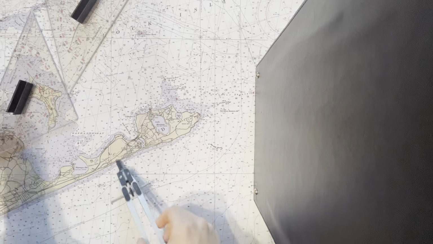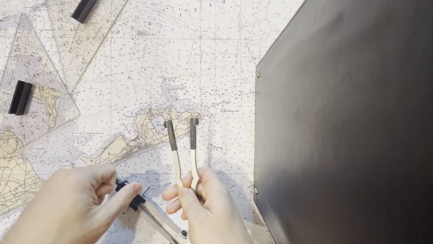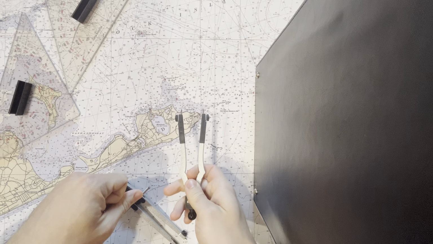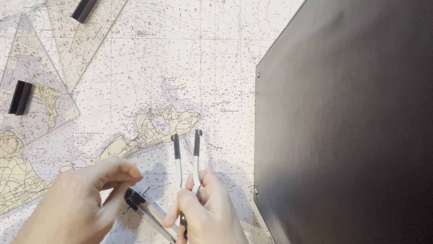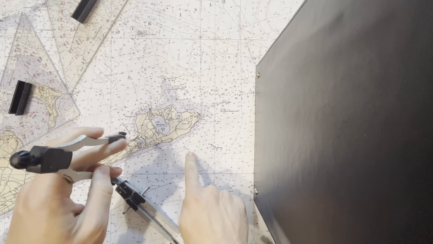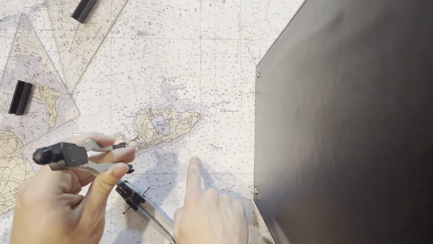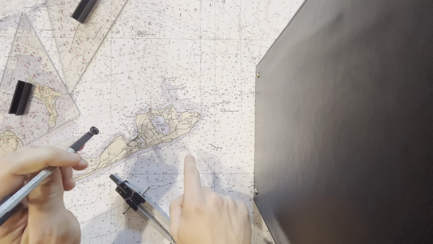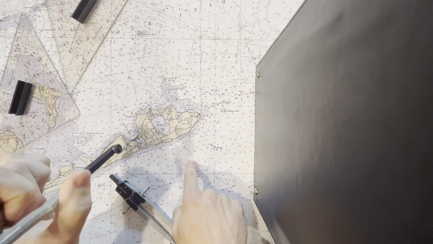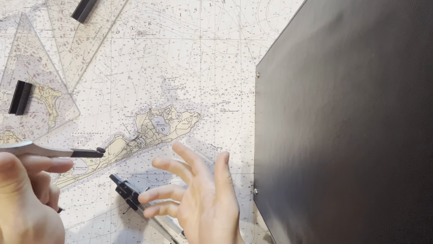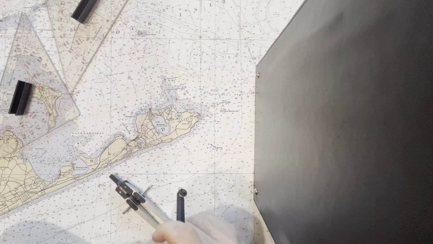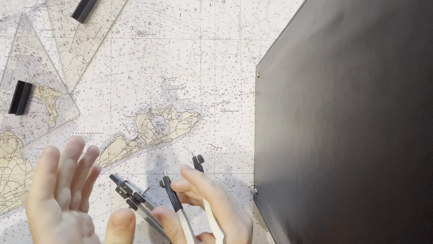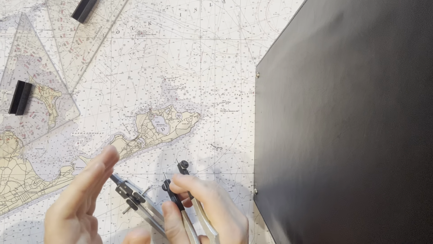Okay, now we're going to go over how to actually plot a position on the chart and how to measure a position on the chart. So, in other words, how to take a specific location, one distinct point on a chart, and say, I want to know this point's latitude and longitude. Or if you were given a latitude and longitude, how to put that down on the chart and actually find it. So, first we're going to do this with identifying a position's latitude and longitude.